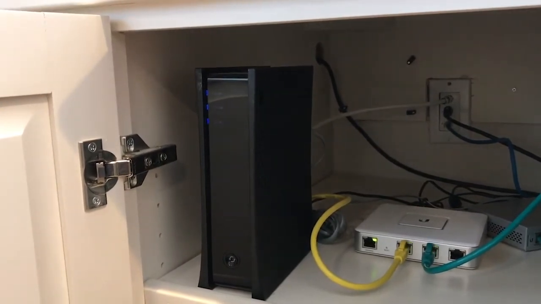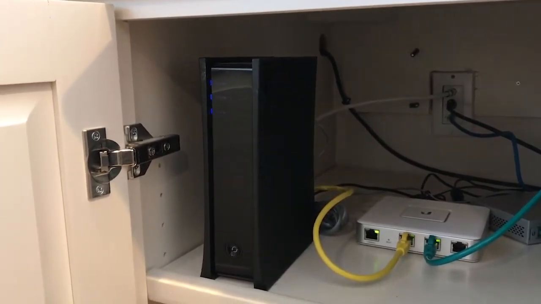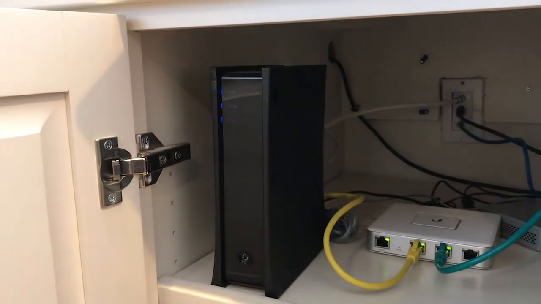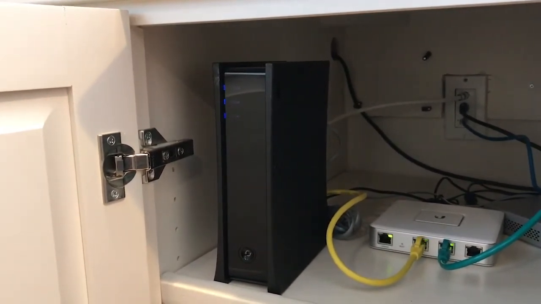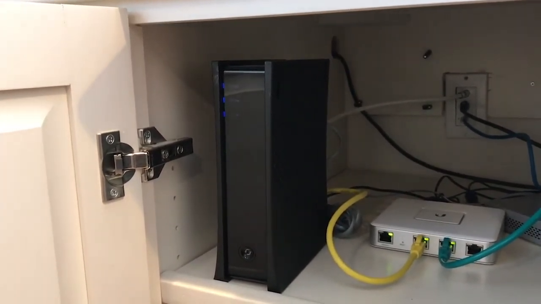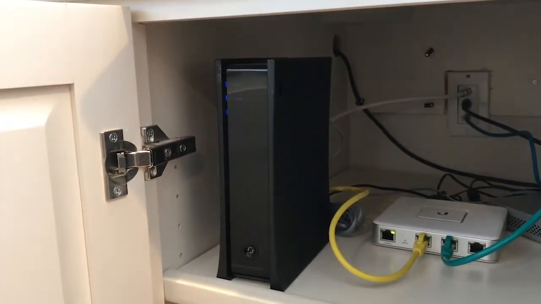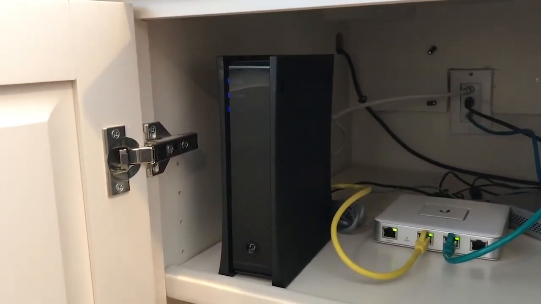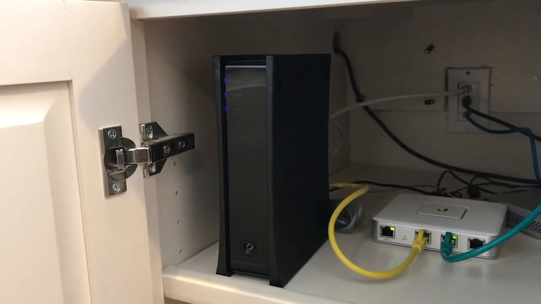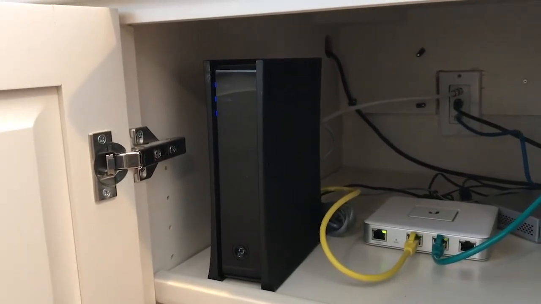Some of these modems can become a little more complex. Mine's pretty much a simple modem that only provides internet access, but some will include Wi-Fi and switching and other devices all built into a single box. So for a simple user, you've got everything you need in one easy box.